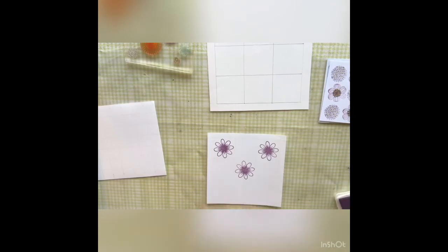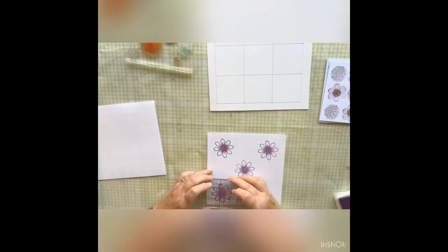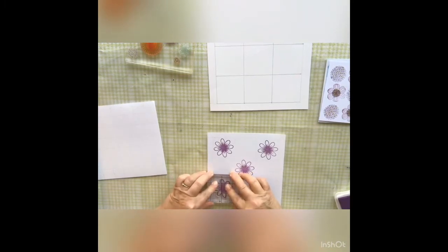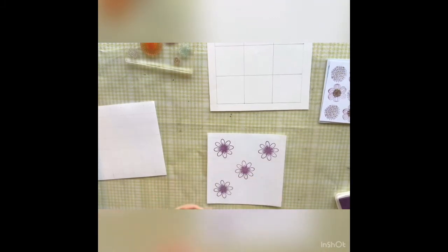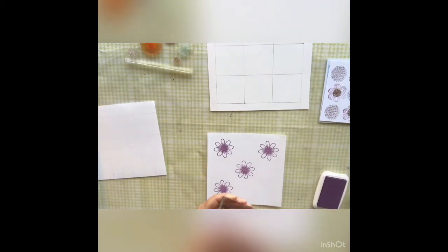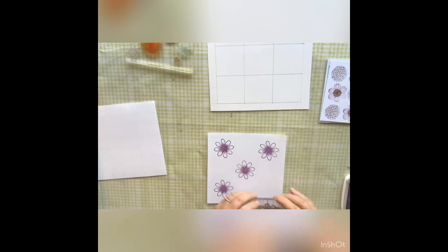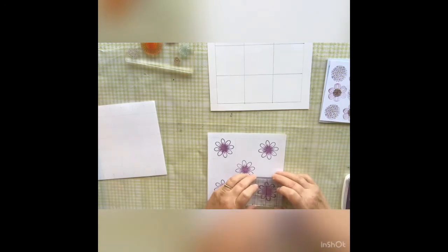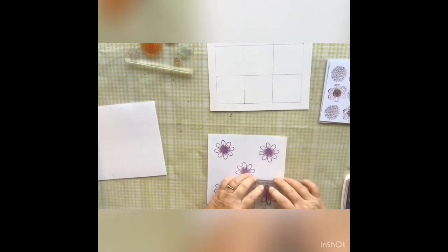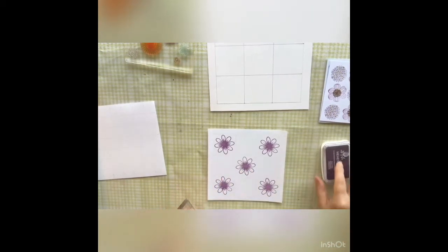But you do want to be able to rub them out afterwards, so just bear that in mind when you're drawing them. So as you can see, they're lovely and symmetrical now.